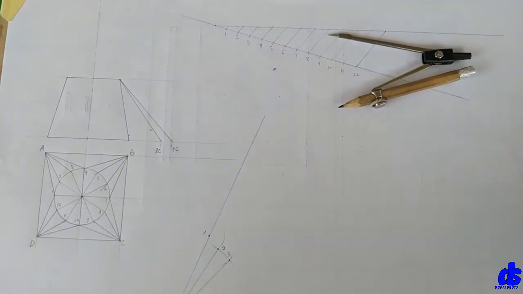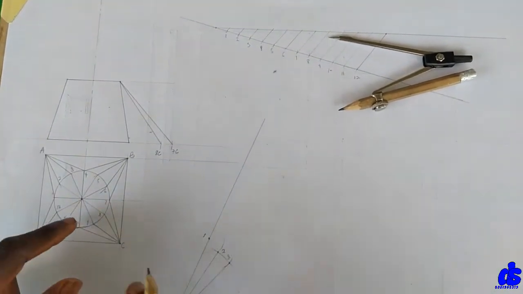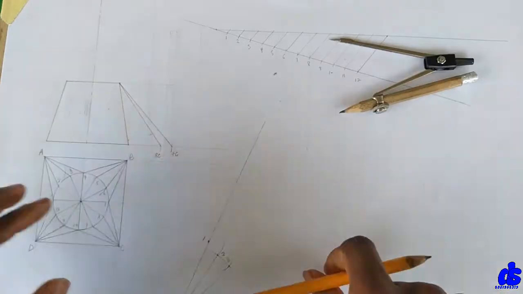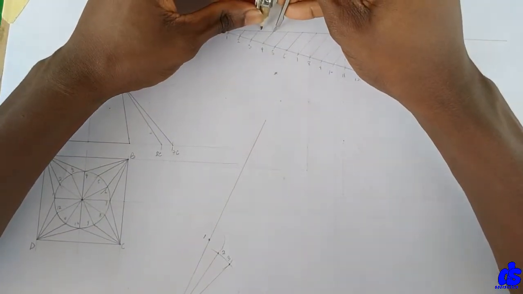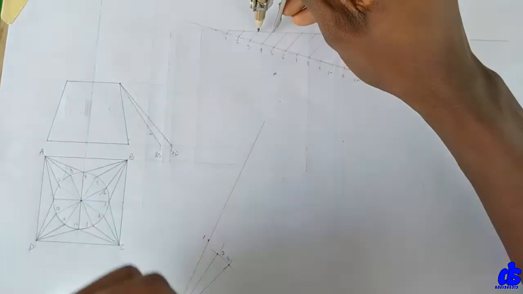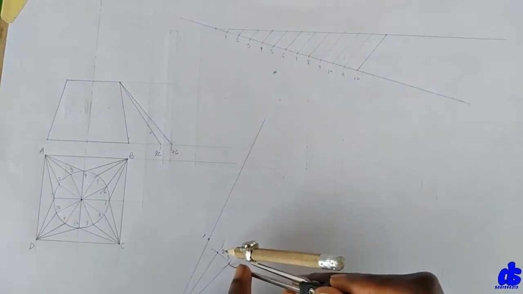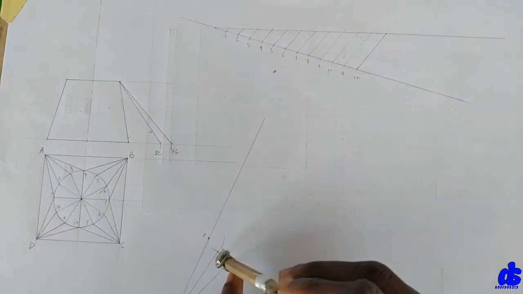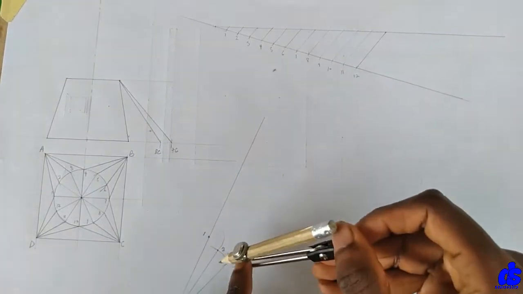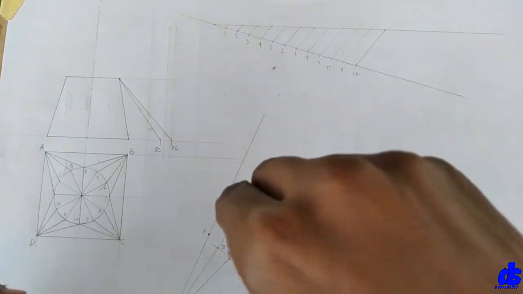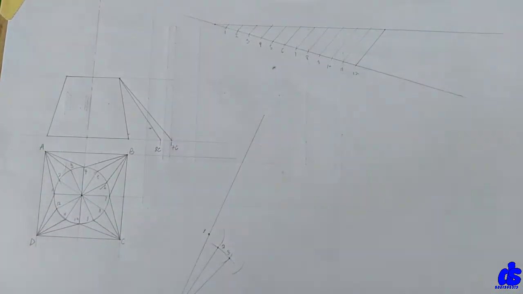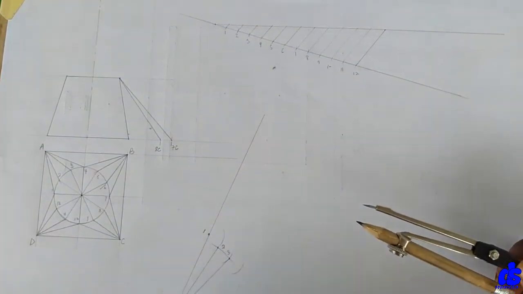Alright, next I'm moving on to point 4. Now between 3 and 4 is this arc distance. So I'm going to get that one. So that's it. Stand at point 3 and describe an arc. Now that's giving us point 4.